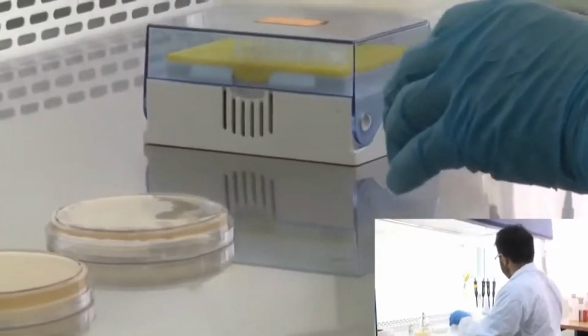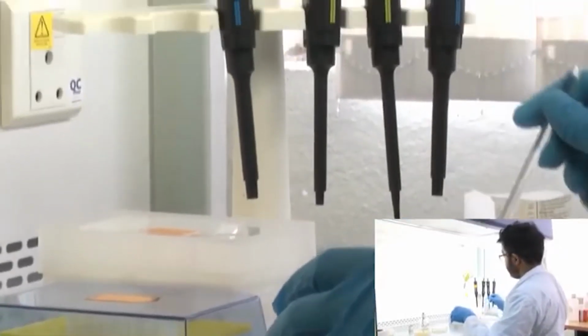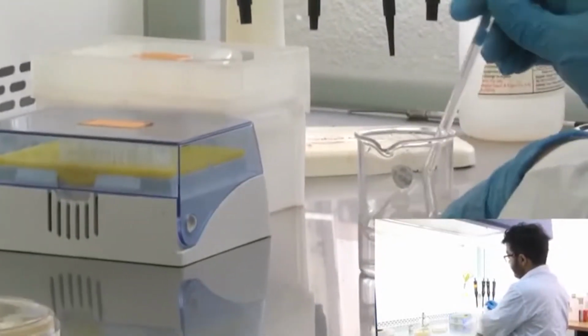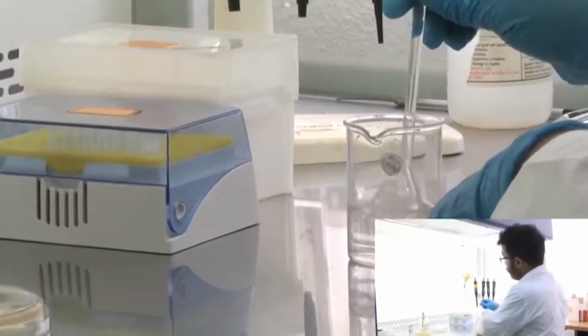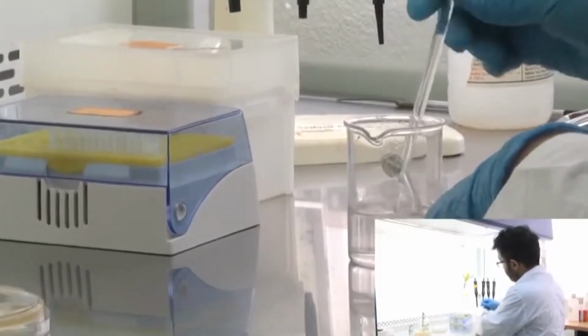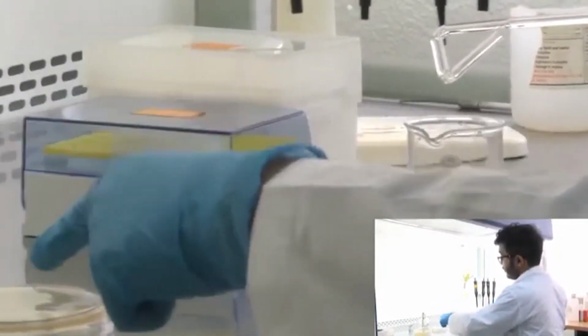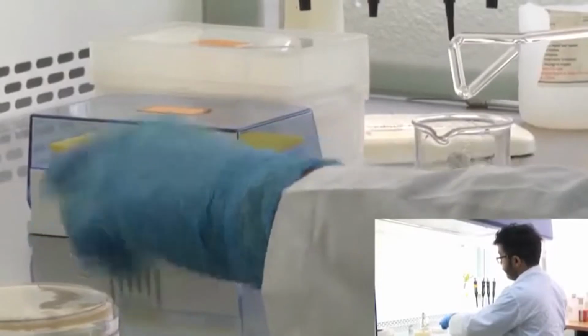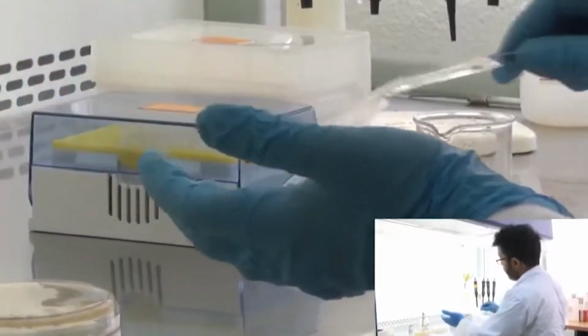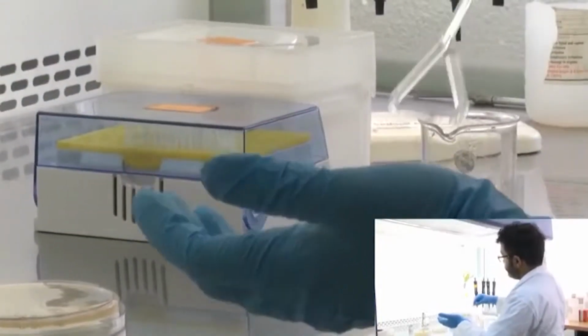Before we can begin plating, I have a glass spreader here, and it's dipped in 70% ethanol to make it sterile. Once you take it out, you add the bacterial culture to the surface of the plate after removing the lid, and then you just spread it around using this.